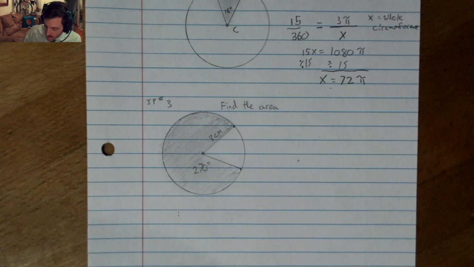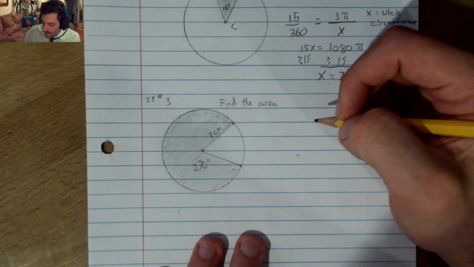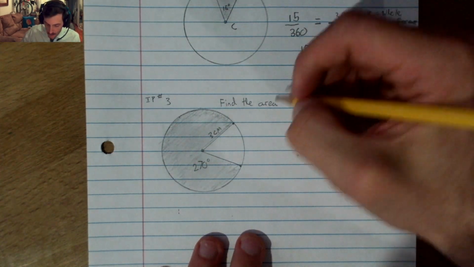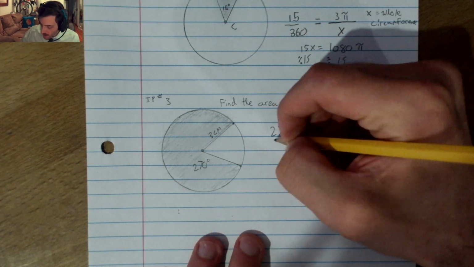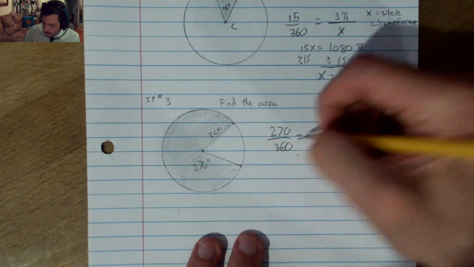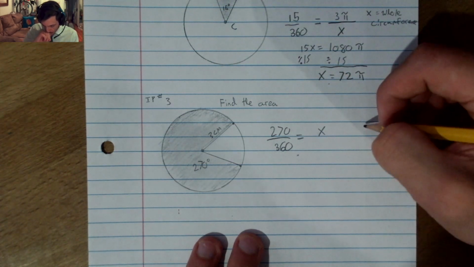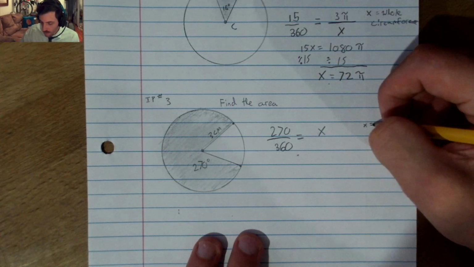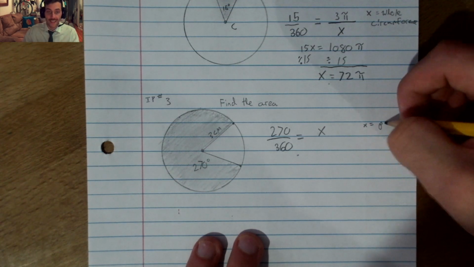So I'm going to show you 2 different ways to go about this. The first one is our proportion statement. Since we're talking about the area, we're going to set up our proportion side 270 over 360. X is going to be our part area.